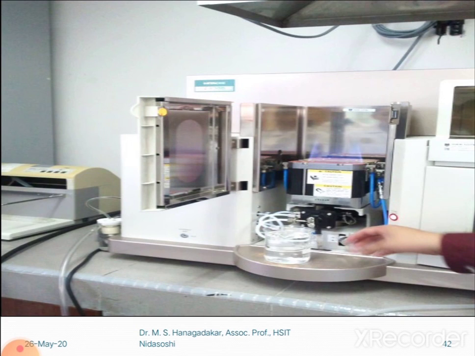It is shown here. This is the sample supplied through the nebulizer. Here you have the flame. This flame is lit by the supply of gas from the LPG, and the light from the hollow cathode lamp is passed through the flame system, or the monochromator.